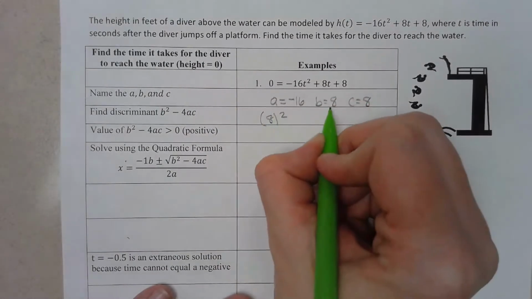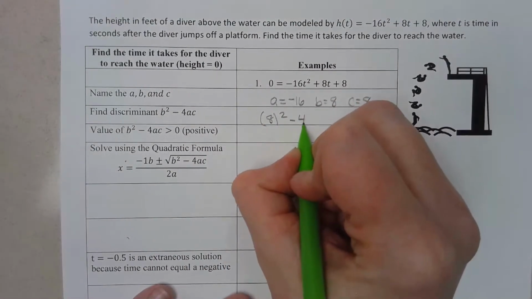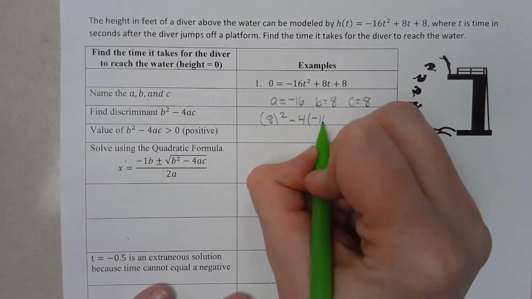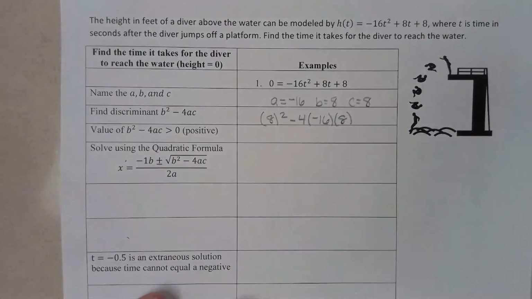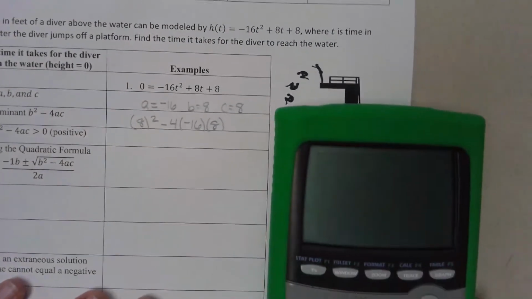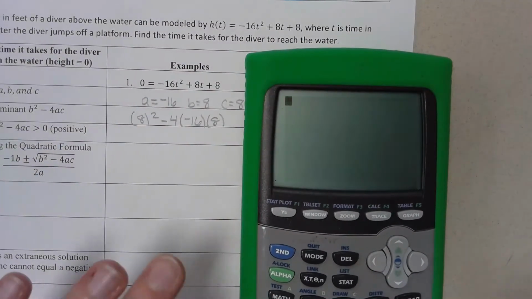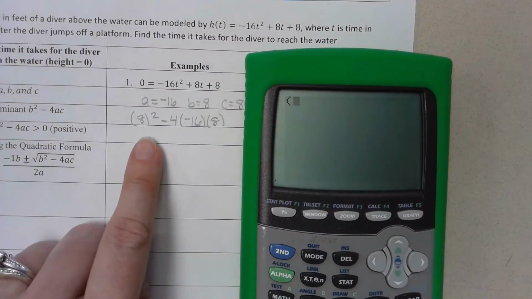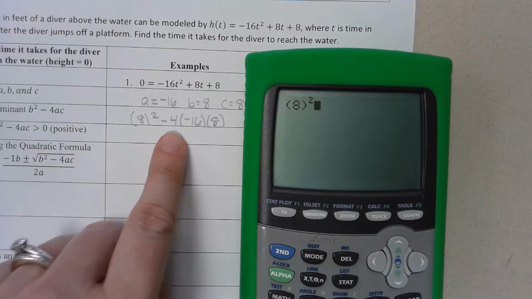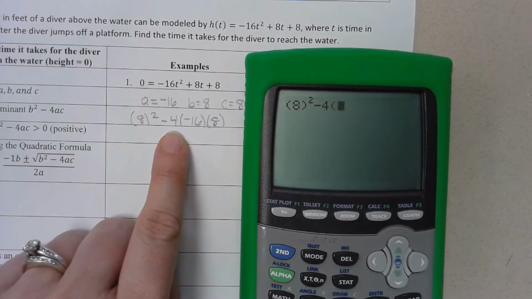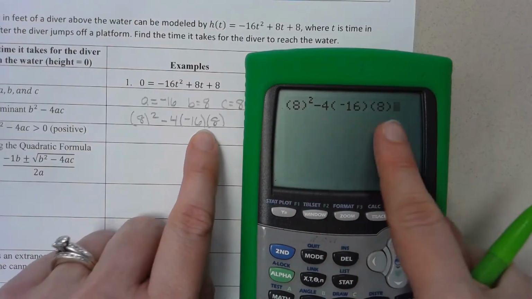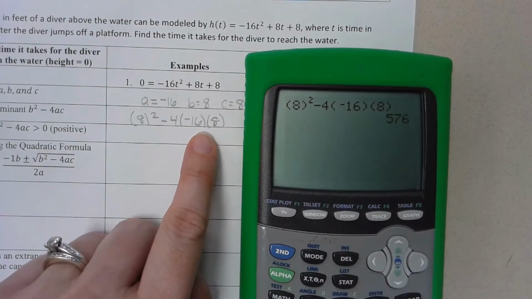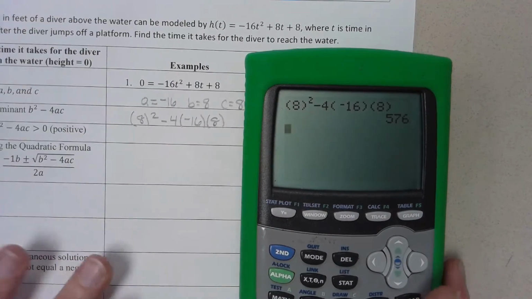B squared minus 4 times a times c. So plugging in those values for the discriminant, we can use our calculator to help us correctly use order of operations to solve. So b squared minus 4 times a times c gives us 576.